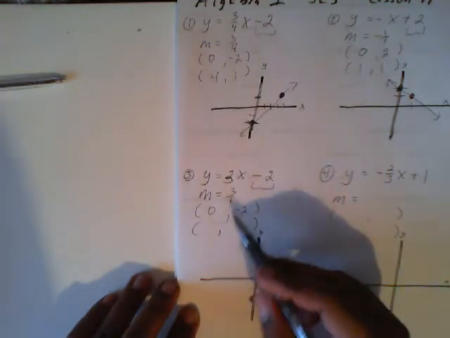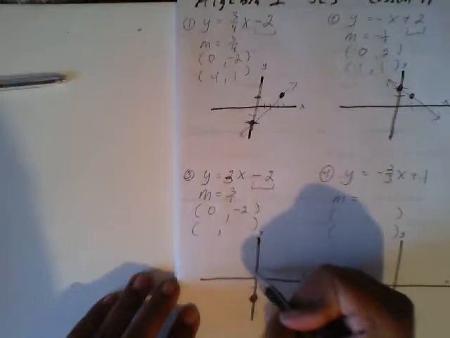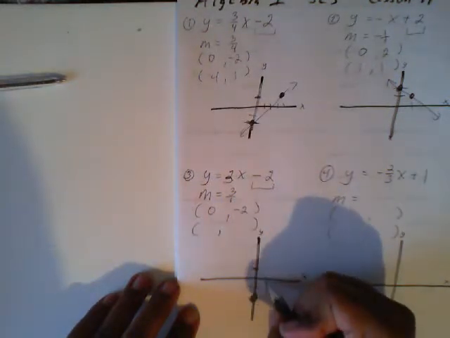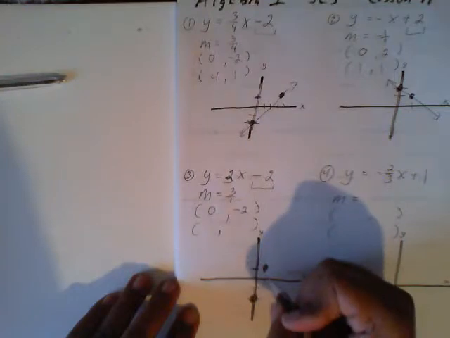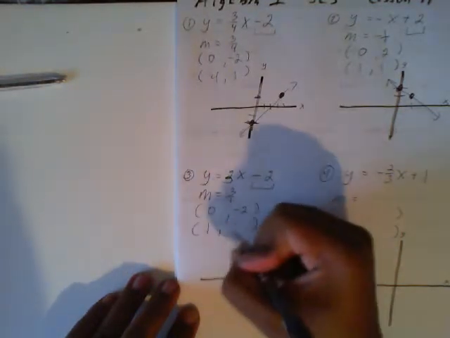Okay, now I'm going to go up 3 times. 1, 2, 3, and I'm going to go over 1 time. That takes me to this spot right here by going up 3 and over 1. This new spot is where x is 1 and y is 1. So we'll write x is 1, y is 1 for the second point. We'll connect them to make our line.